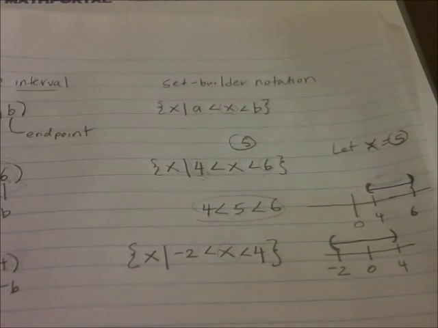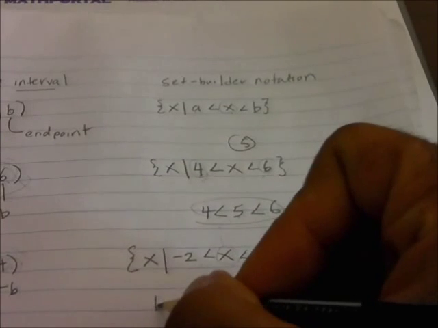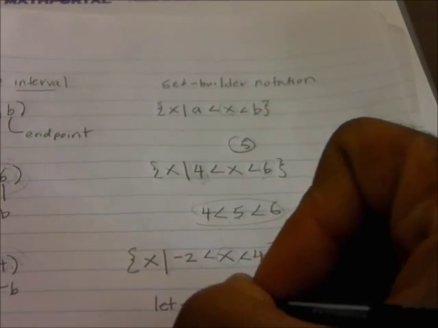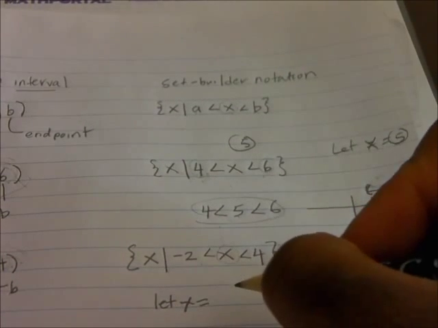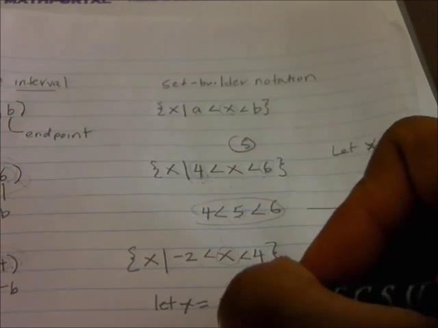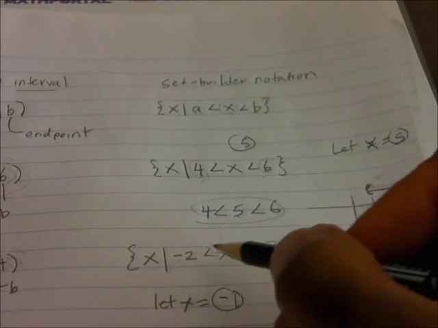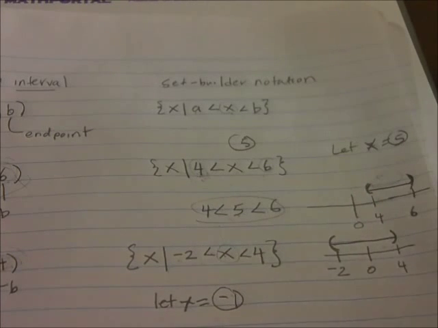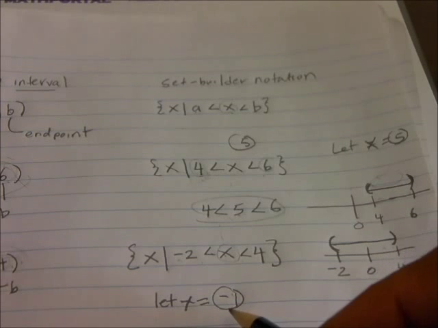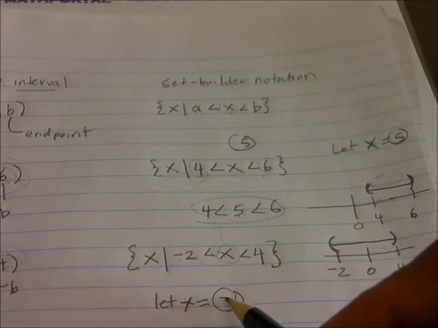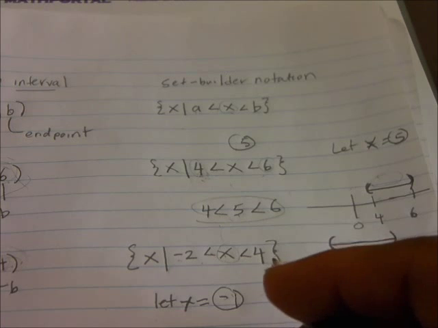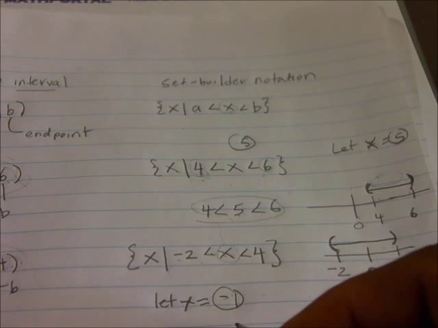So if I want to check it, all I have to do is let x be any number. Let x equal, like, -1, okay? So if I put -1, -2 is less than -1, which is a true statement, because the larger your negative numbers are in magnitude, the lower they are in value.